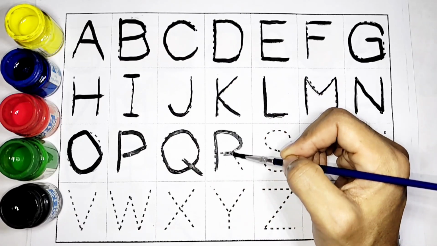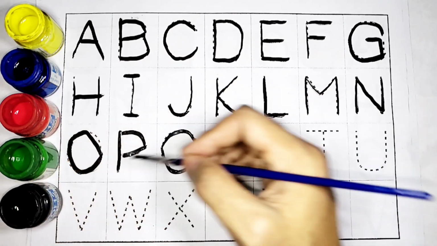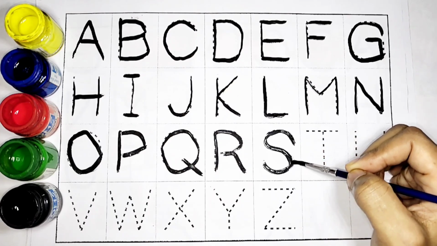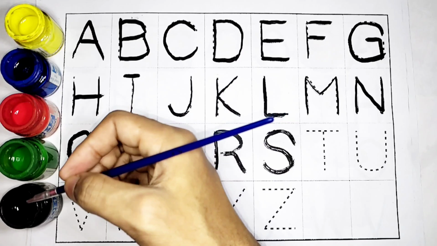And the next one is R. R for rose, R for rice. S for sun, S for snack. The next one is T.